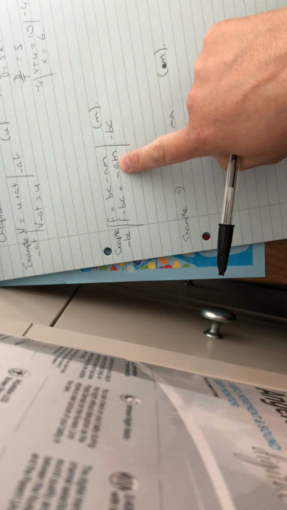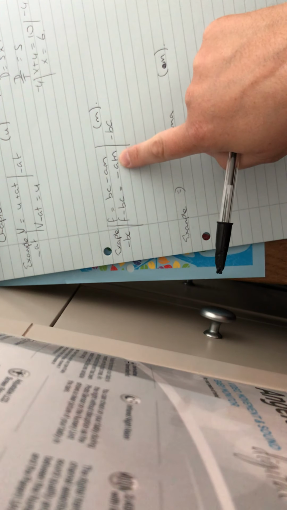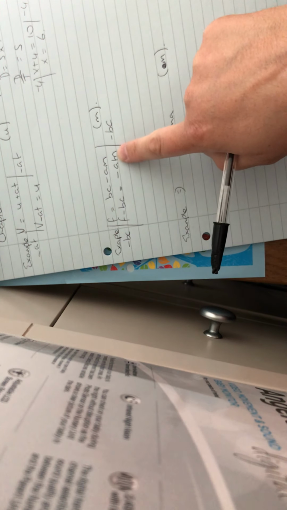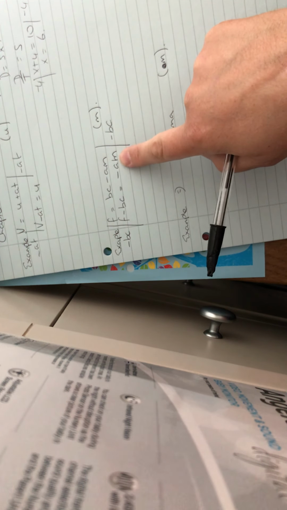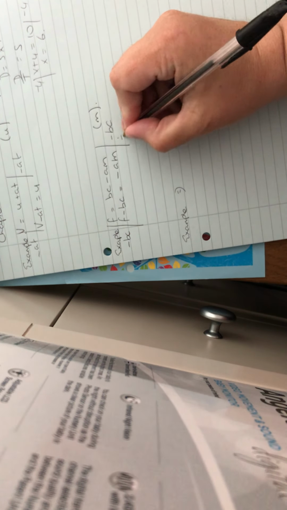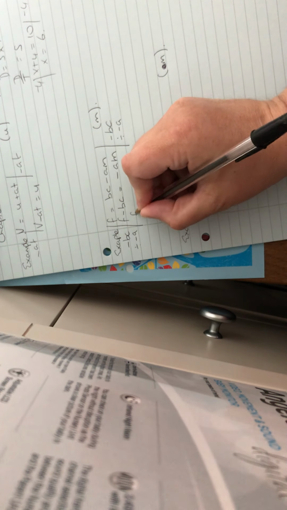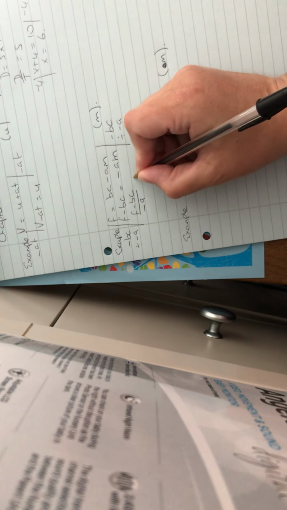Okay. Now I still want m on its own. So what's stopping me from having m on its own? Minus a. What's the minus a doing? There's no sign between them, so this must be multiplying. How do I move a multiplication? Divide by minus a. So now it's f minus bc, all of it divided by minus a, is equal to m.